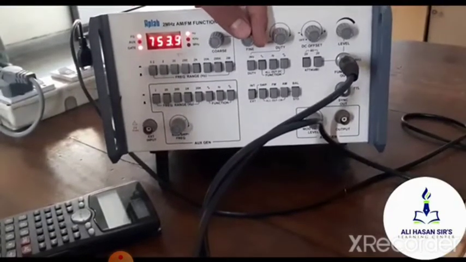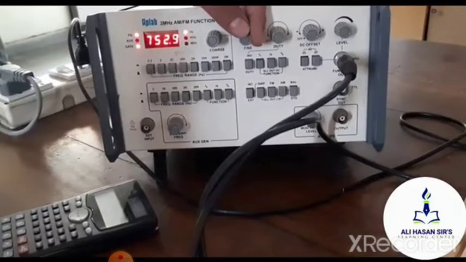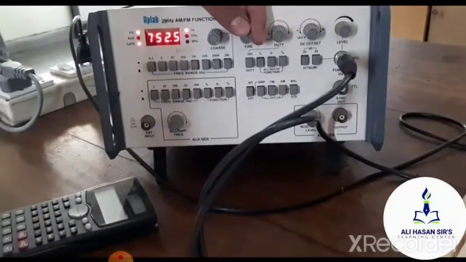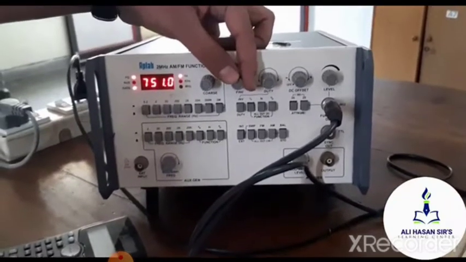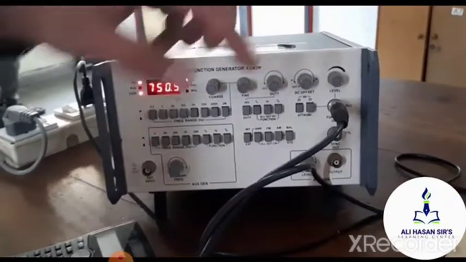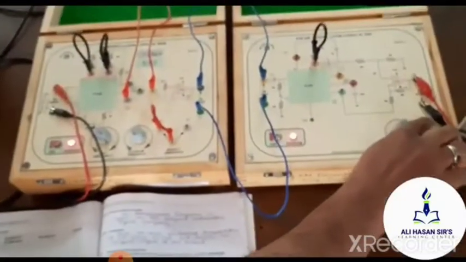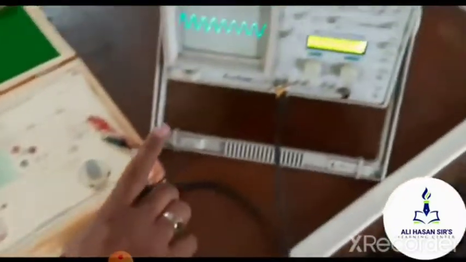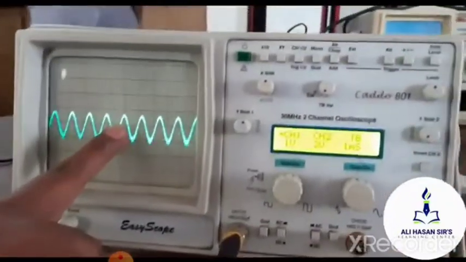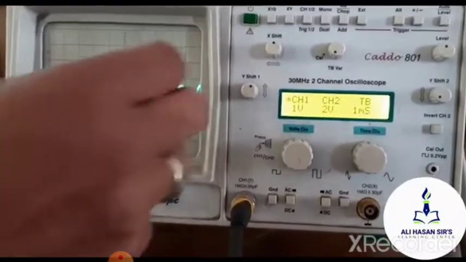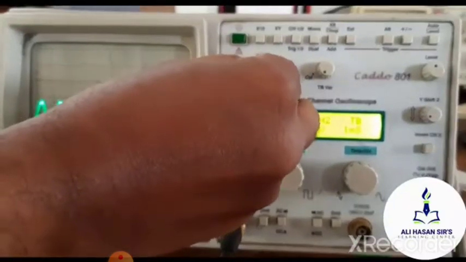This frequency is applied to the input of the FM modulator, and the output of the FM is applied to the input of the FM demodulator kit, and we observe the output of the demodulator on the CRO. Now we have to verify whether we are getting the same frequency, 750 hertz, on the CRO or not.